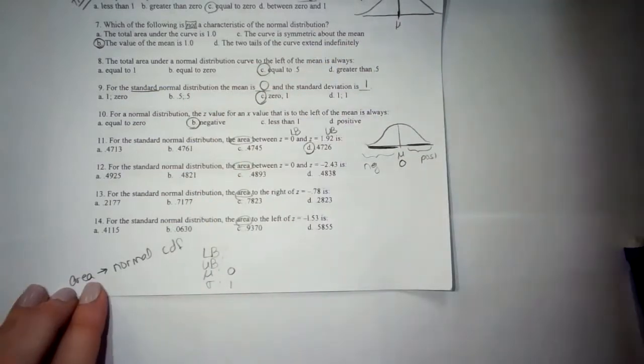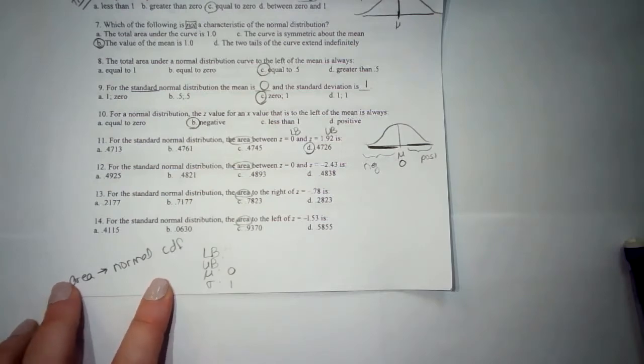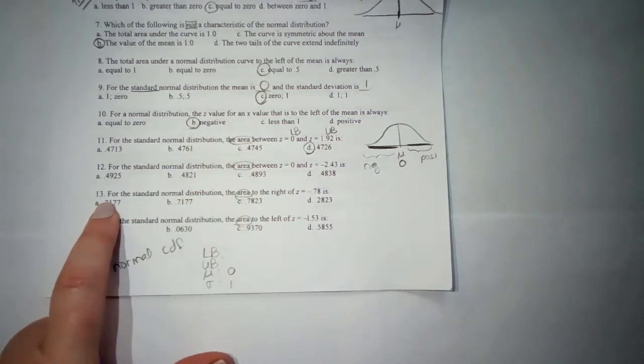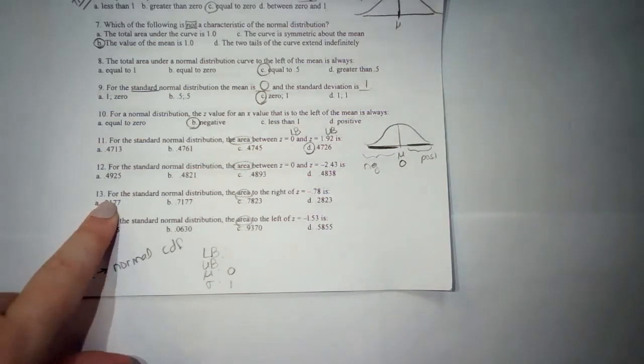Okay, so let's just do one of those real quick to make sure you remember how to do that. So we're going to go normal CDF. My lower bound, here's my 0. My upper bound, 1.92. My mean is 0. My standard deviation is 1. And there it is. Okay, everybody remember how to do that? Okay, all right. So let's go back here.